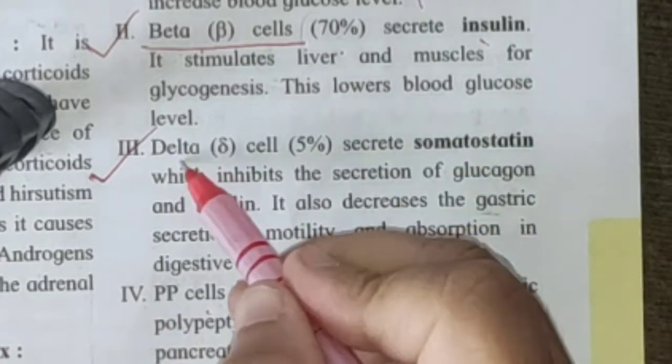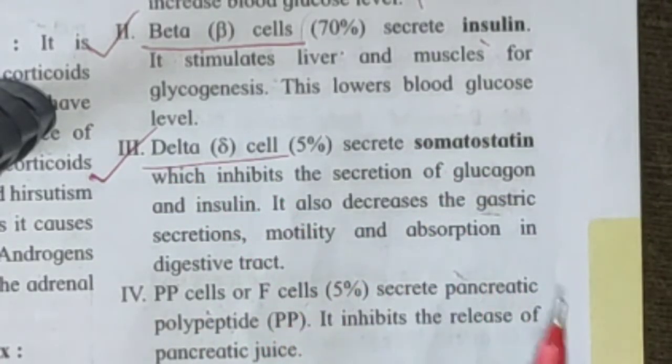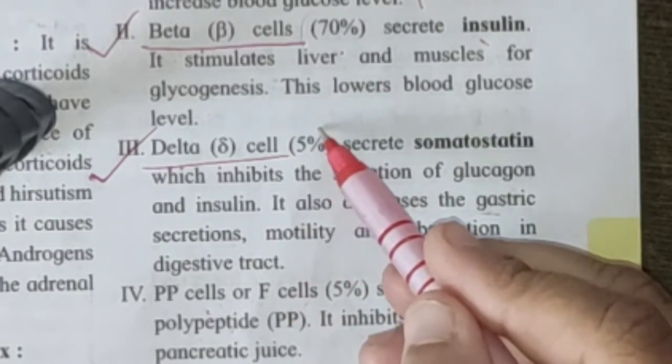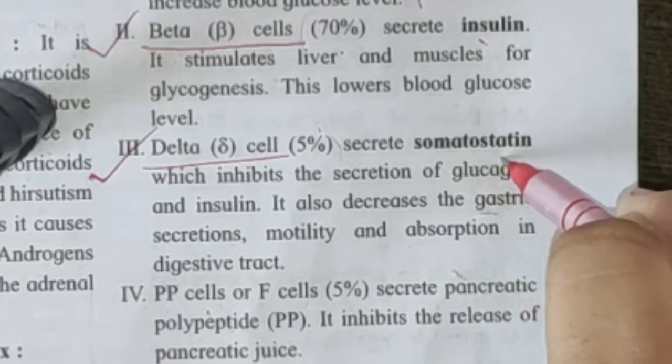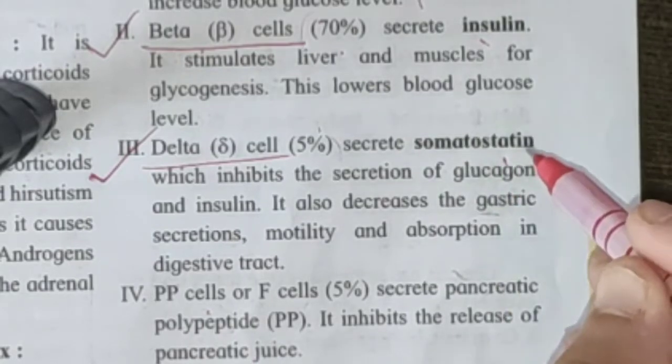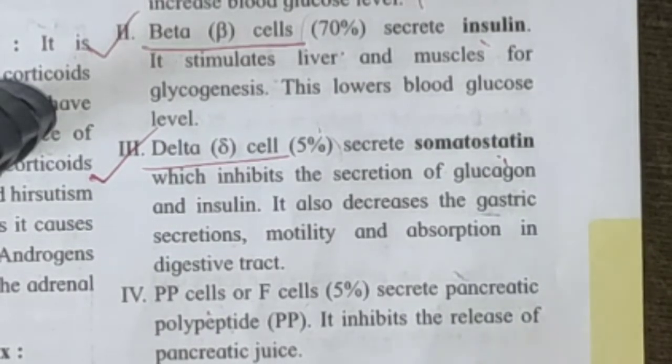Third is the delta cell. Delta cell is present in a very low quantity, likewise 5%, and it secretes somatostatin. This somatostatin inhibits the secretion of both glucagon and insulin.